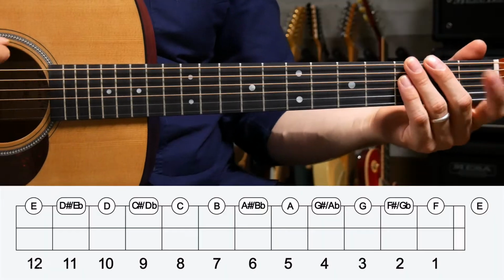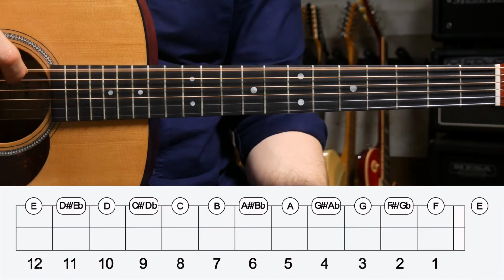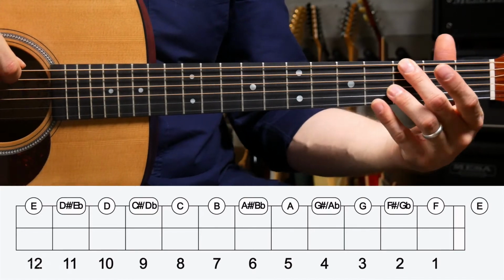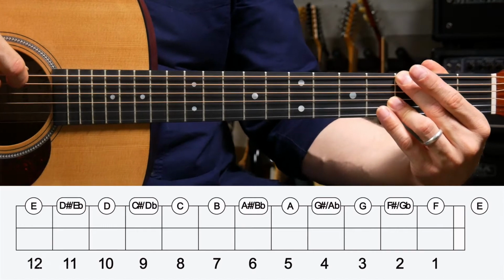If that's pretty easy for you, I have kind of a level 2 exercise to help drill this into your brain and sear it in there even more. All you do is play leapfrog. And by that all I mean is you play the first open low E string, and then instead of going right to the next note, you go to the G note, skip one.